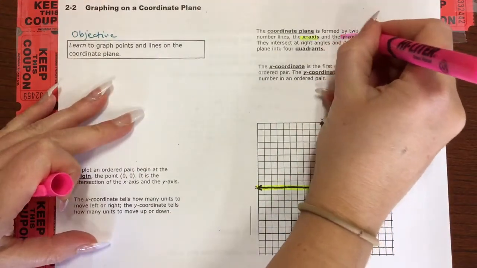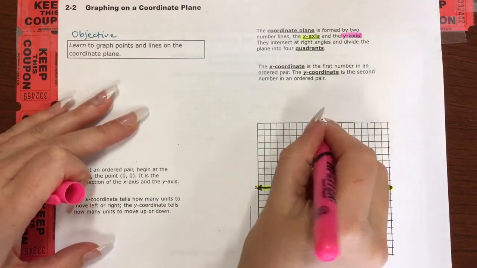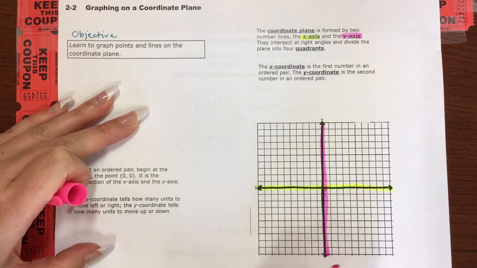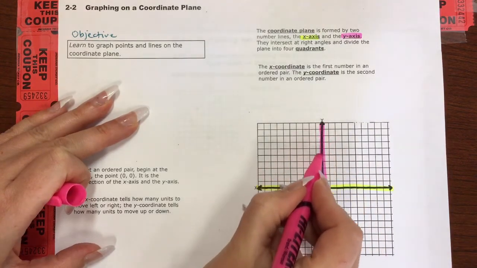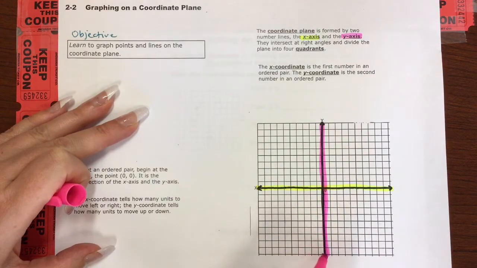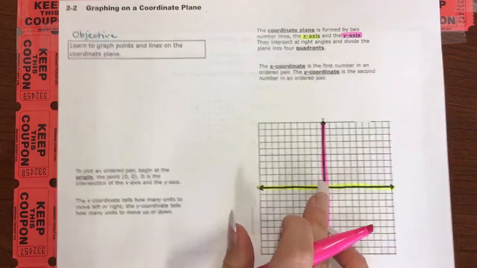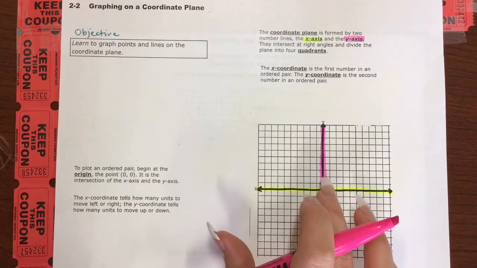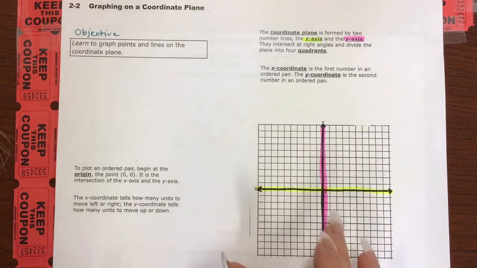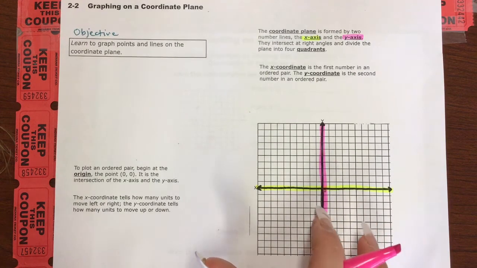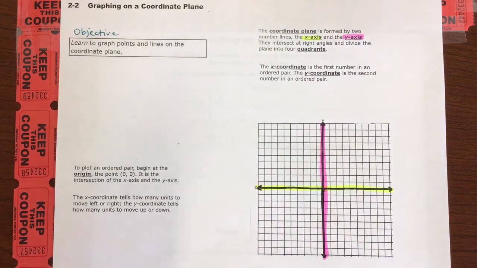So it has the x-axis and it has the y-axis, which would be right here. I'm going to highlight it a little bit more. So just like the x-axis, this is 0. Anything up would be a positive 1, positive 2, positive 3, positive 4, and so on. Anything below 0 would be negative 1, negative 2, negative 3, negative 4, and so on.